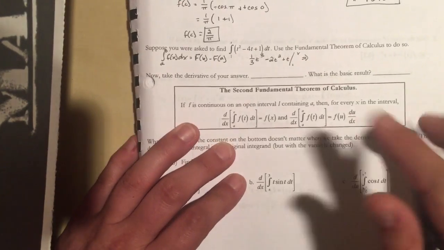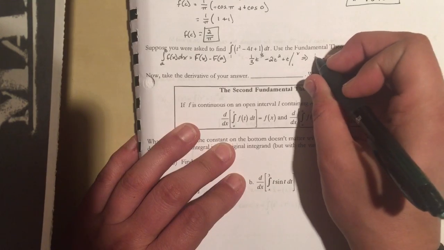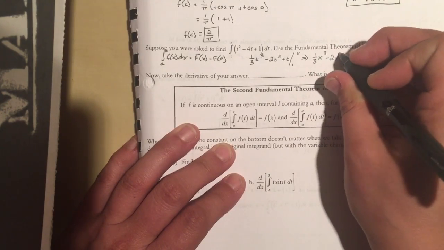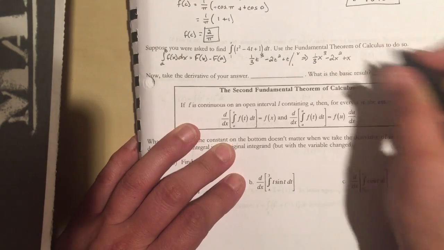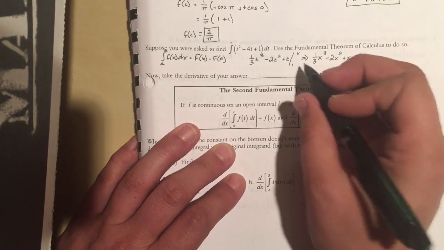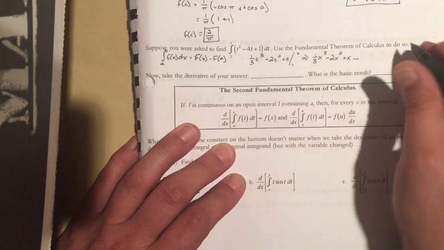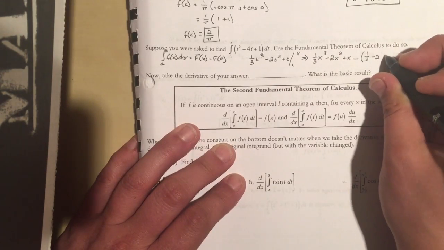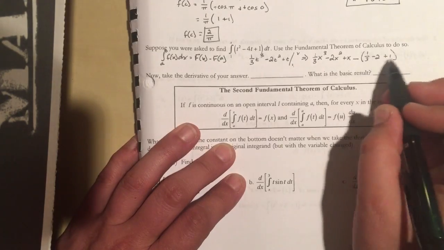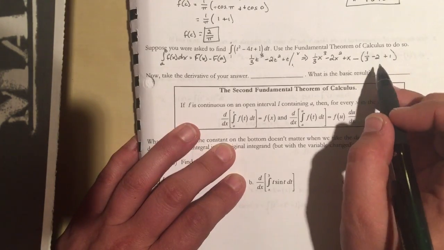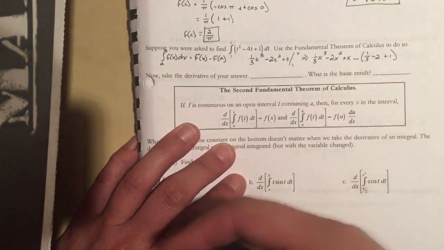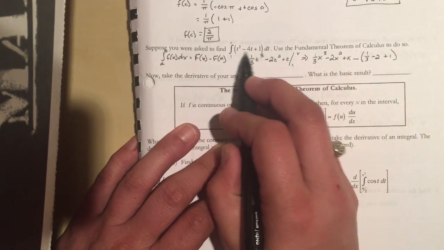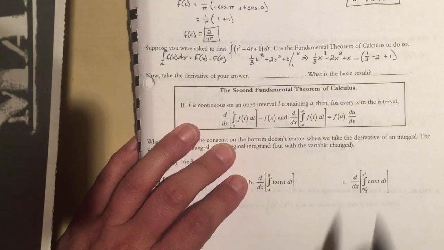Well, if I plug in the x, because that's what I do first, I'm going to get 1/3 x to the third minus 2x squared plus x, right? Minus this whole thing with 1 plugged in. So minus 1/3 minus 2 plus 1. And I could simplify that, but I'm not going to need to for what we're using it for, okay? So this is what I would get if I integrated this function.